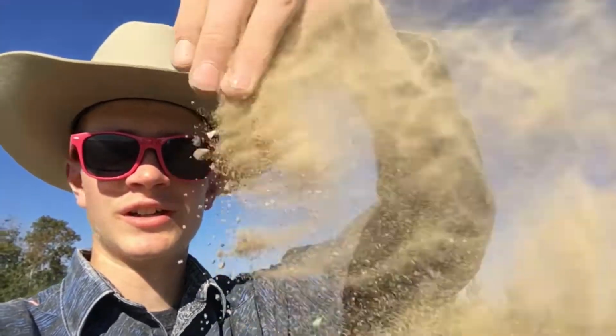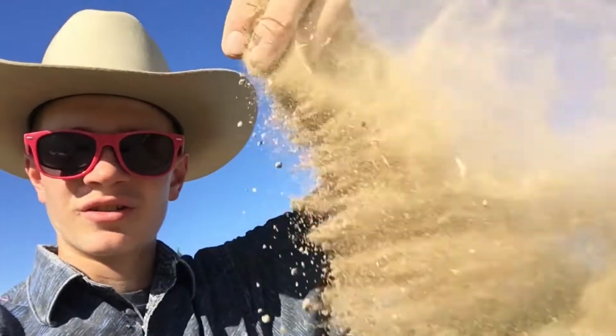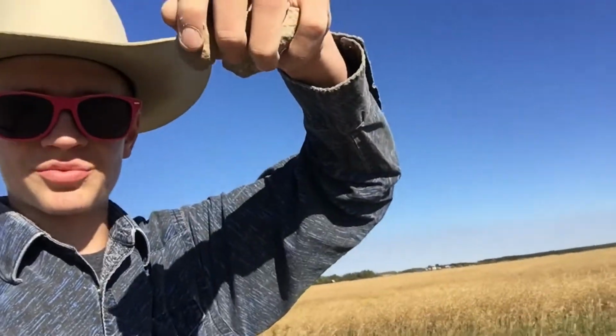This is the type the RM prefers. It's not even really gravel, it's just dust. And there's the common in between, where there's a couple rocks, but most of it is still dust. Then there's the common grass. And then lastly, just rocks.